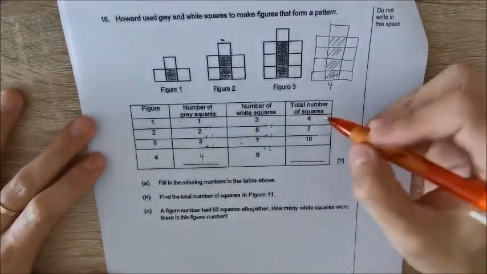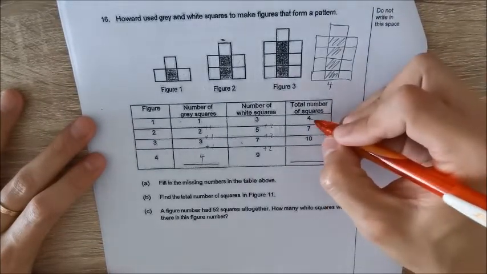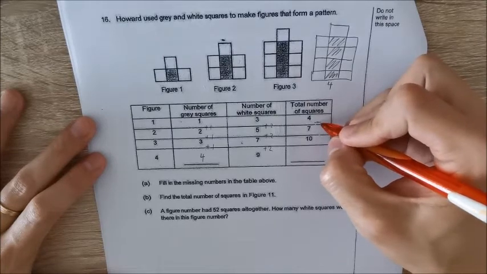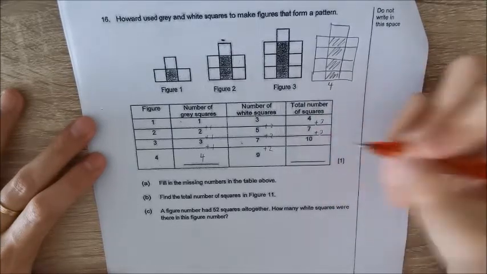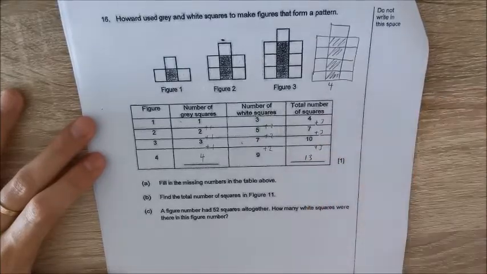And if you find the number of squares, it will be 4, 7, 10. So there is a pattern. It's always plus 3, plus 3. So the next one, of course, is also plus 3. So it will be 13.